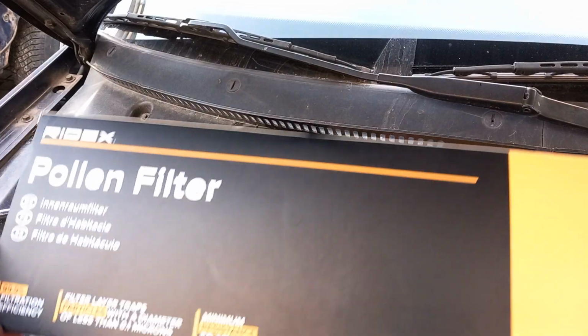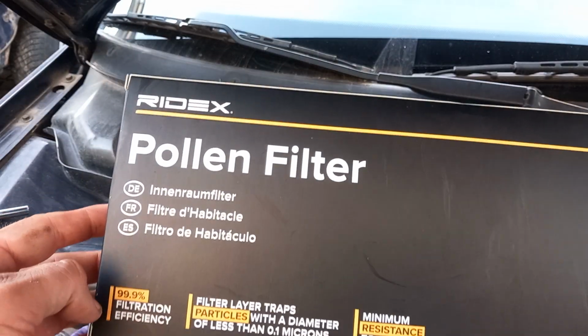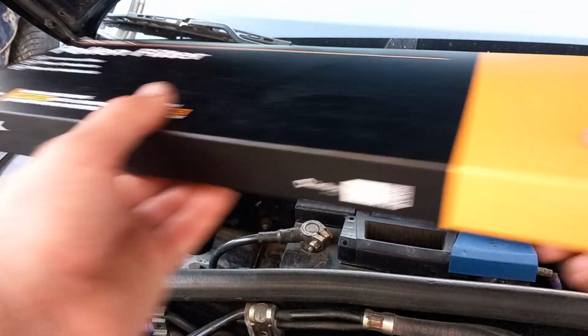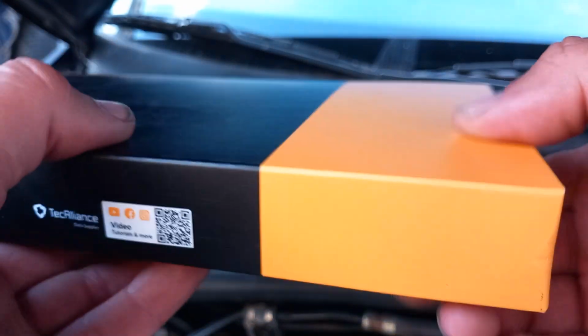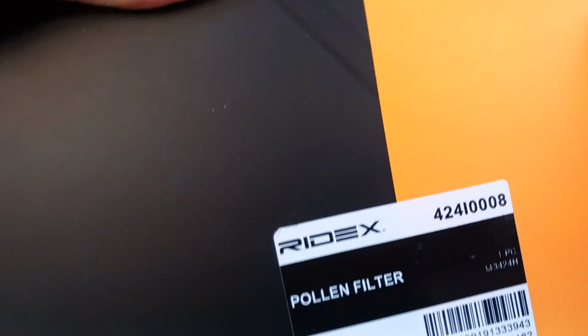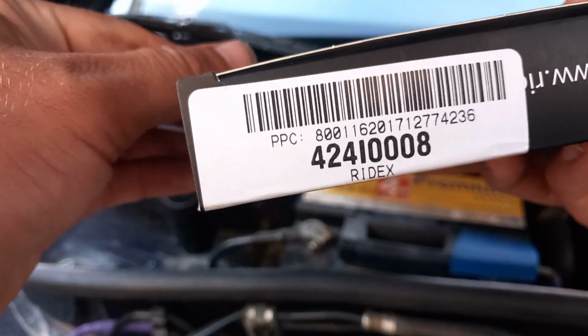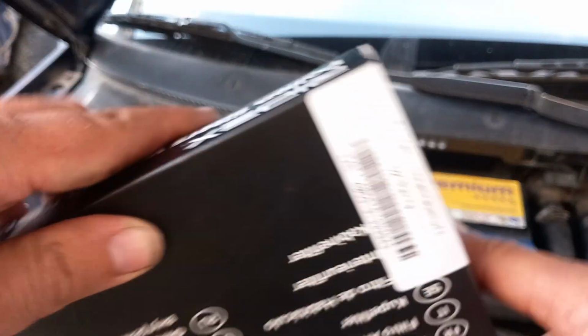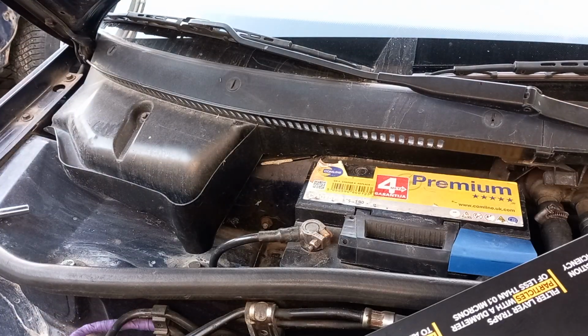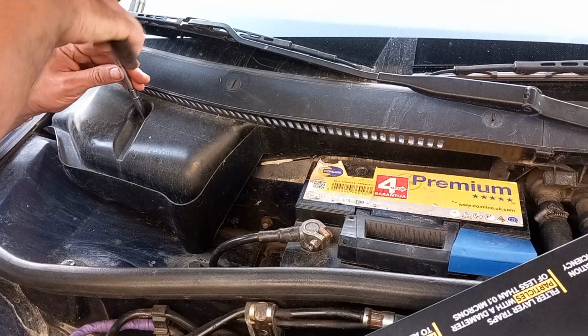Good day, friends. I want to replace the cabin air filter. Cabin air filter. What is this? My Audi A4 B5 model. Yes. And this is a code. Okay, let's find out how this thing is made.